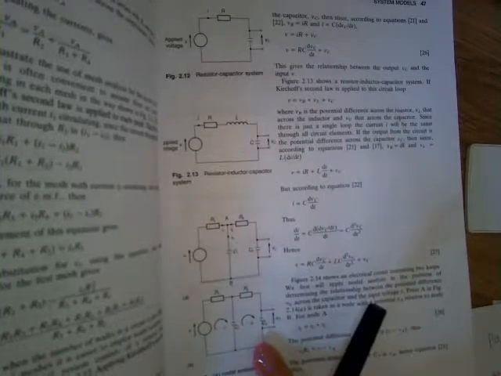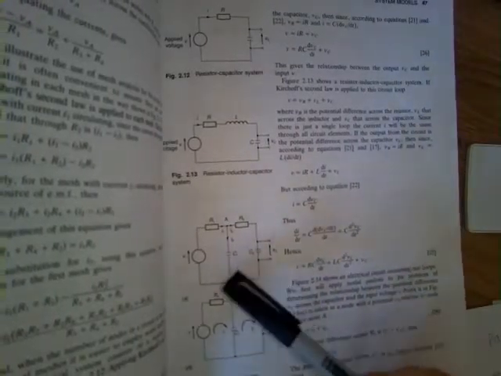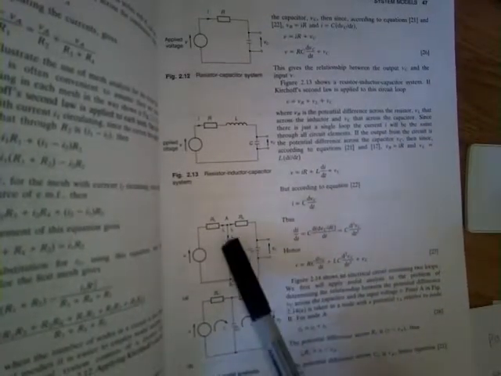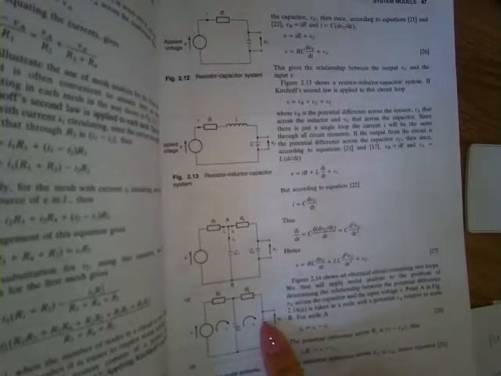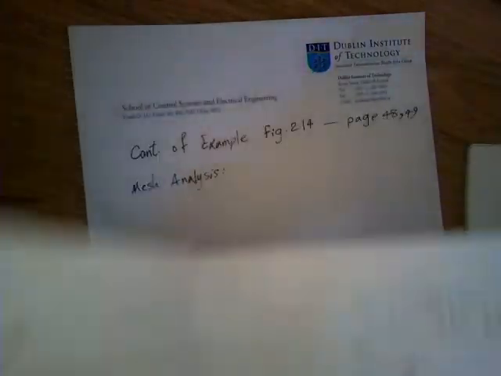So this was the figure, and once we had the relationship done by doing the node analysis, this time we are looking at the mesh analysis. That means that we are assuming that I1 is flowing through the first loop on the left side, and then I2 is flowing through the second loop here. So we got to this stage that we had equation 31.